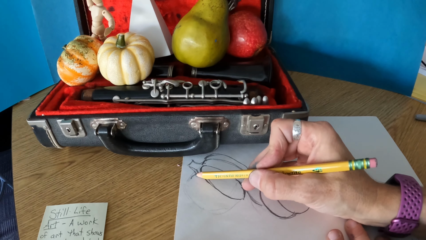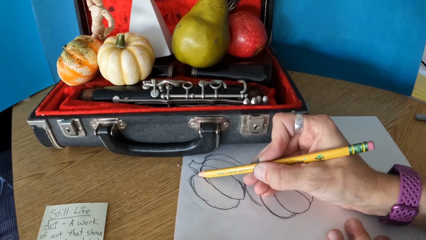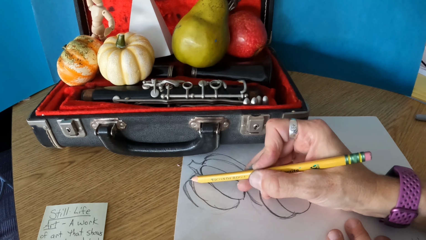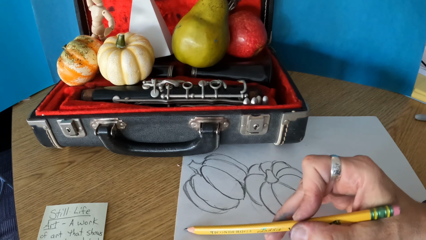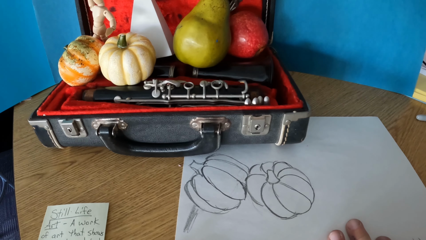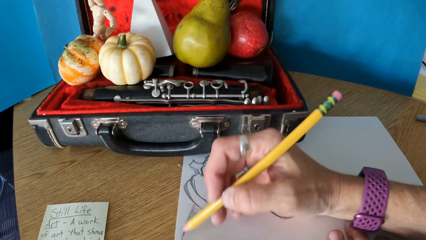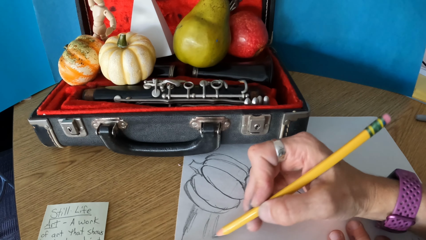A lot of impressionist artists like Paul Cézanne would do art like this. So again, I can get my case. My case comes behind here, and there are some wrinkles in that case.